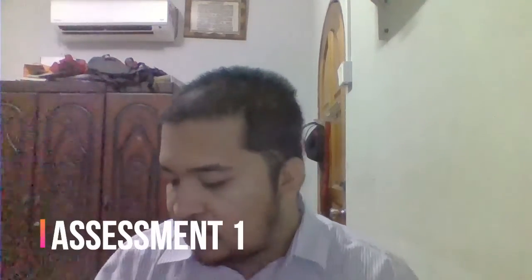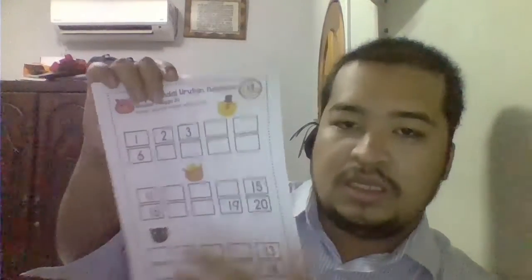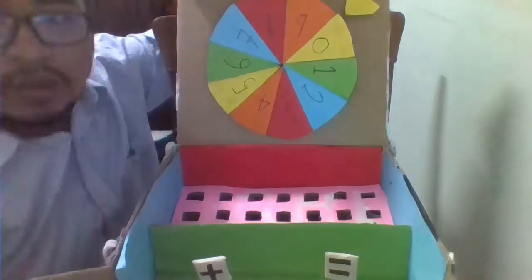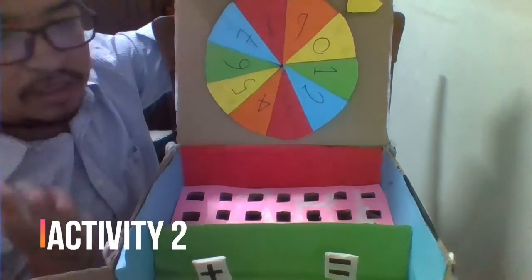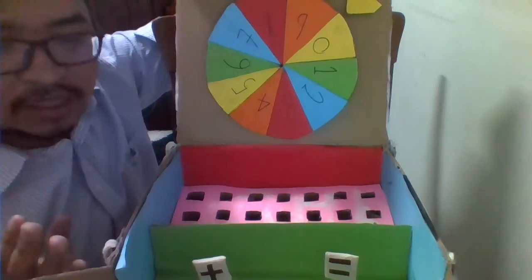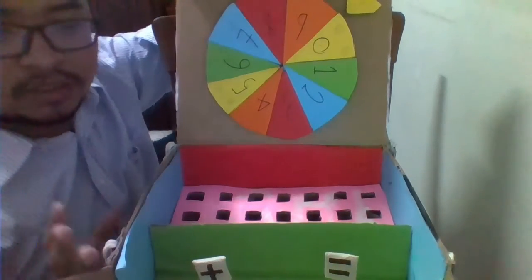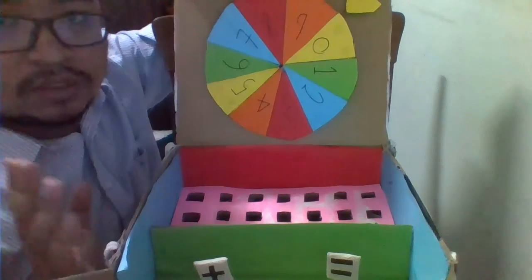For the assessment, we will give this assessment. As you can see, it is about the order of the numbers. For the second activity, I said earlier that the purpose is to make sure children know the concept of addition and how addition works.